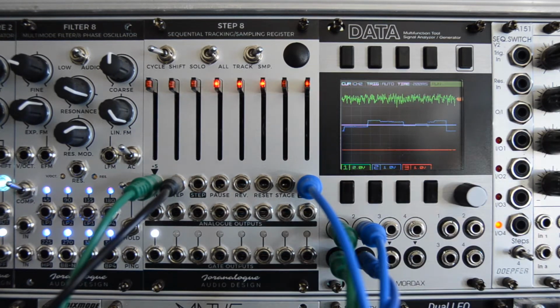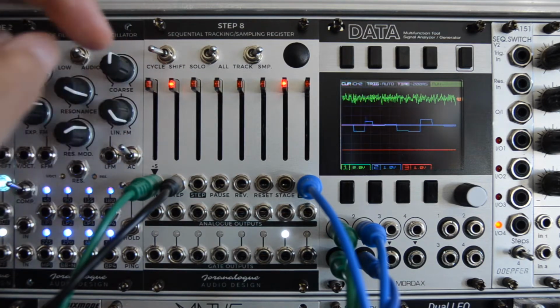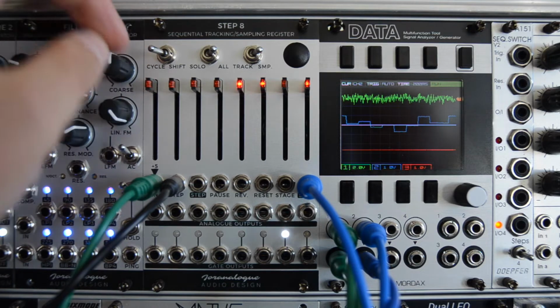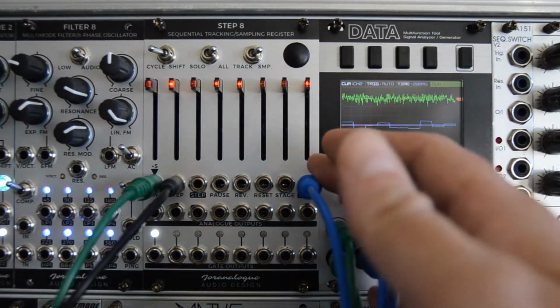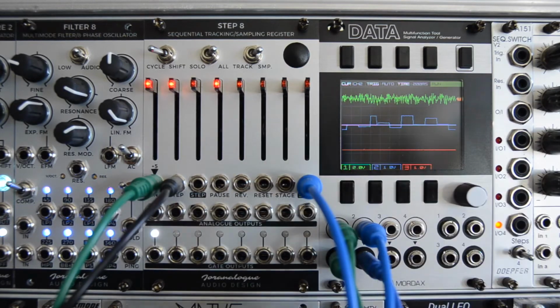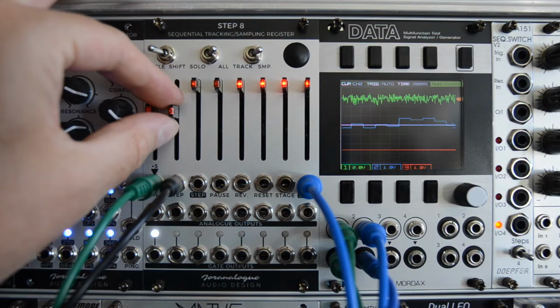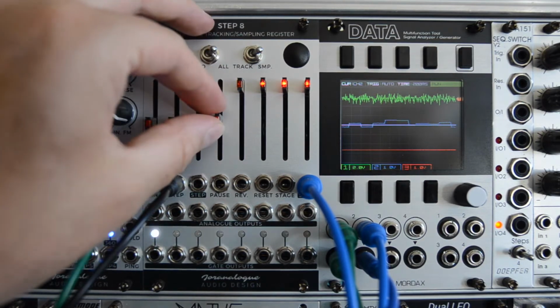A151 from Doepfer. Now, normally to do anything musical with this, you would run this through a quantizer, but you would also attenuate the noise beforehand or attenuate the CV signal after the sample and hold circuit. But on step 8, you can just use the sliders for this.